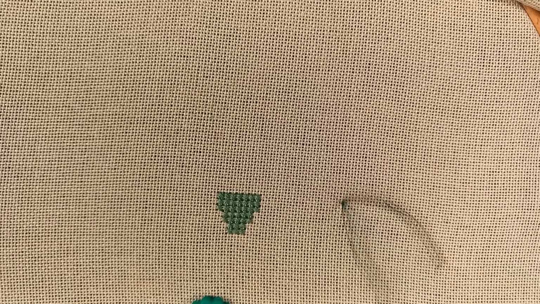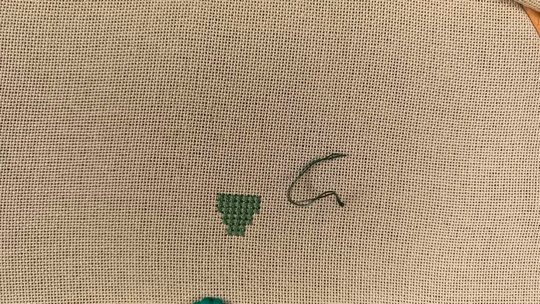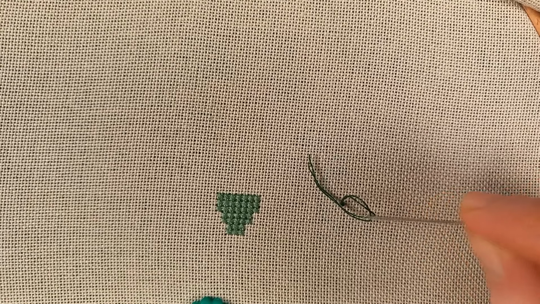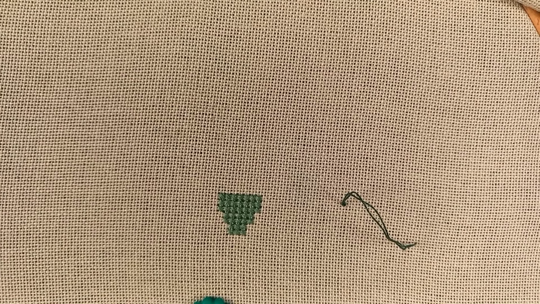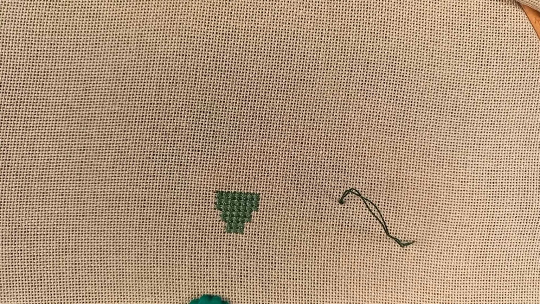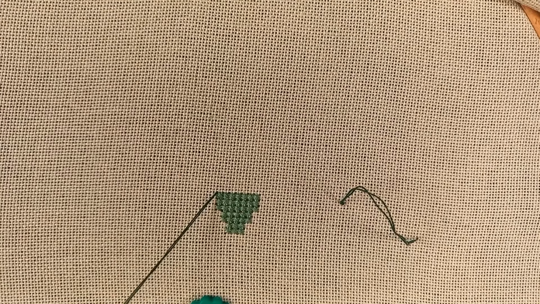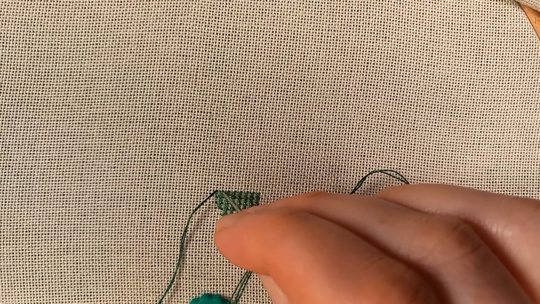And I'm going to pop my needle in, pull my thread all the way through until it catches. You can see here it's caught, and that's because the knot that I've tied is not allowing the thread to pass through the fabric. And now I'm going to bring my needle up where I want to make that first stitch, and I am going to stitch away as normal.